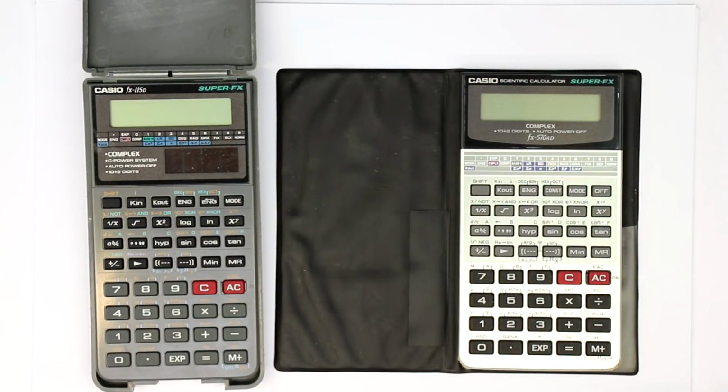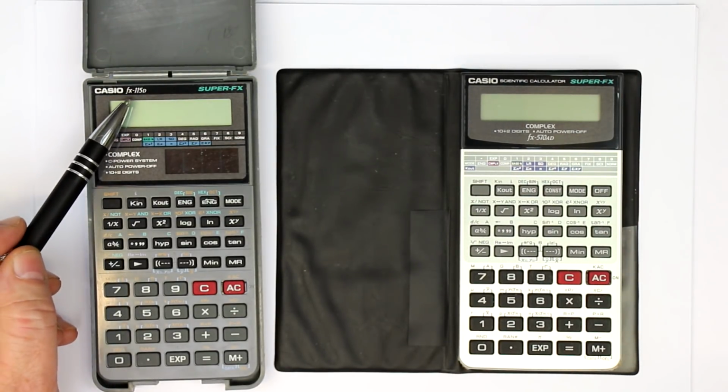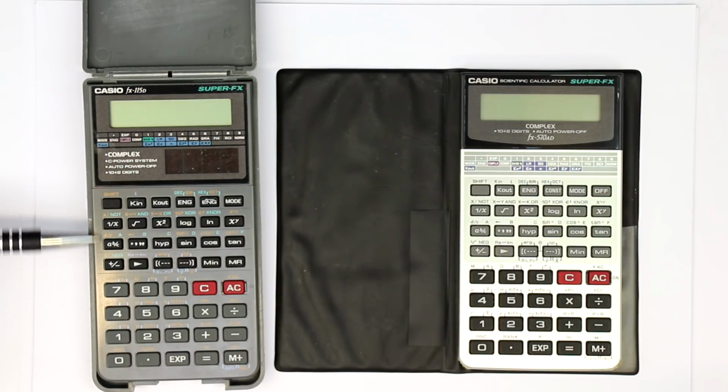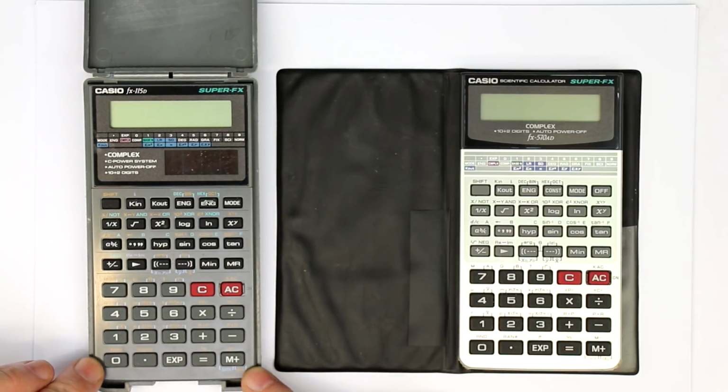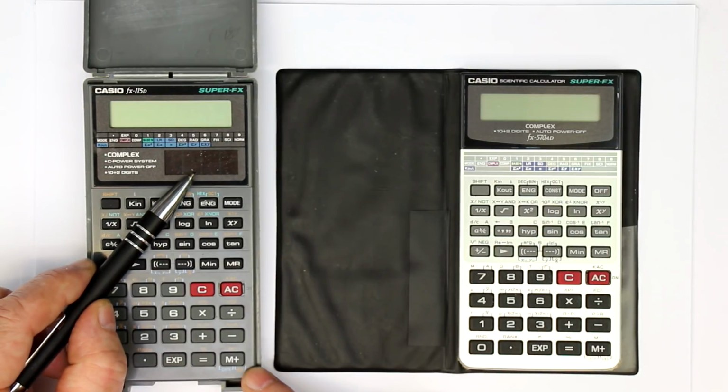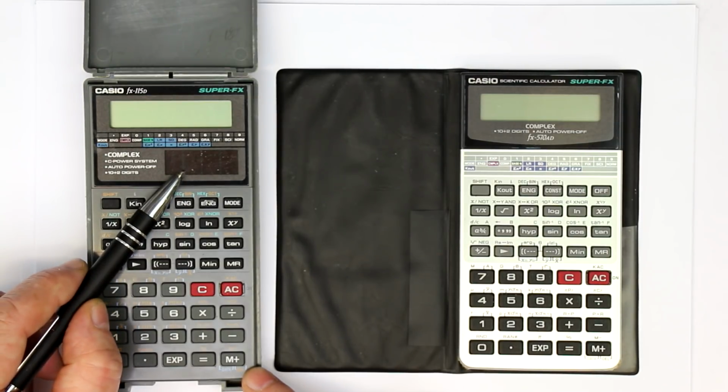And you can see the basic difference. So here we have the FX115D. It has a gray background for the keyboard. It has a solar cell plus a battery inside, so you have this dual power.